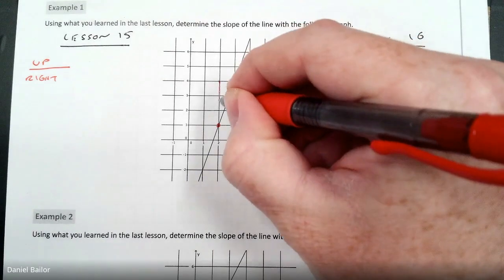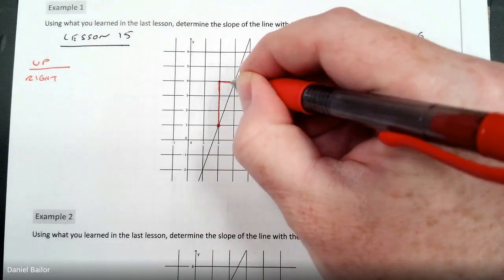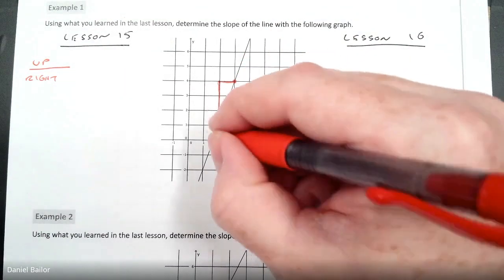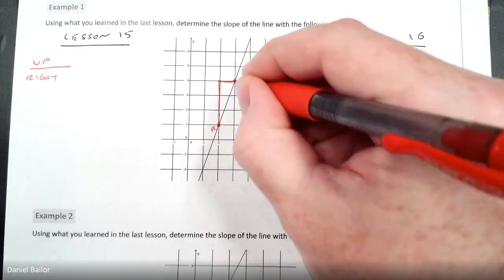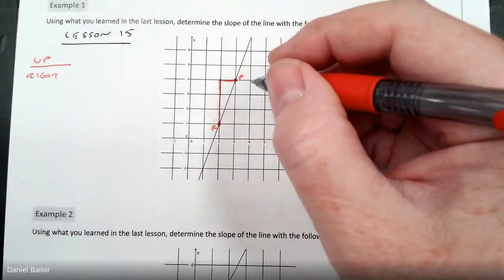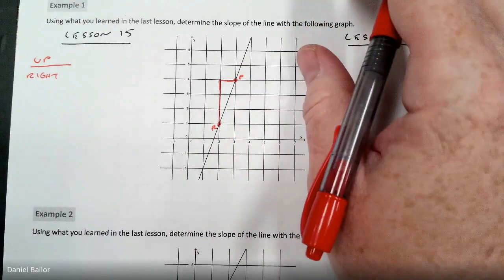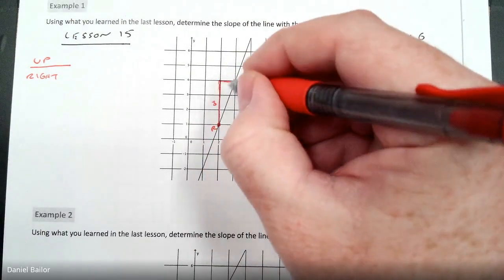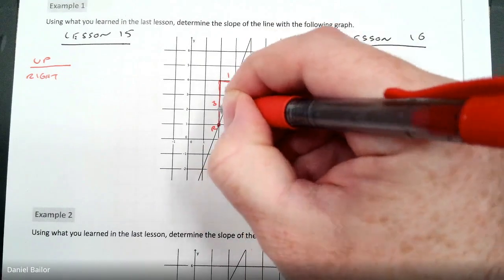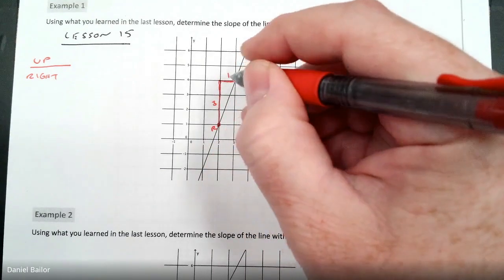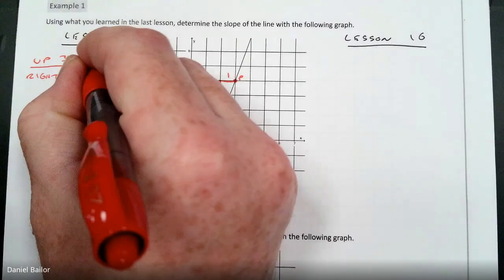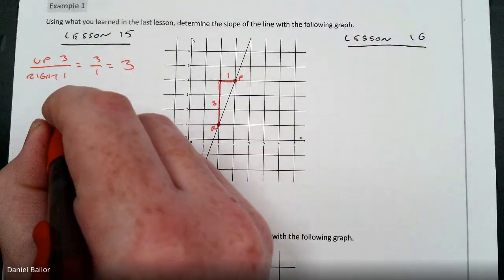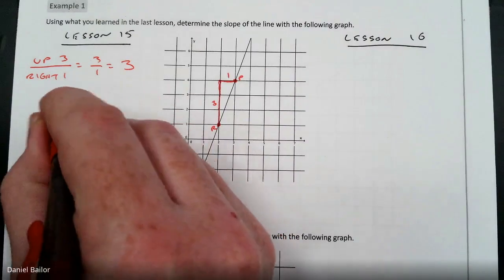So if we do it the way we did it yesterday, let's say, here's point R, here's point P. R and P, there we go. So we went up 3 and right 1. 1, 2, 3, and right 1. So we went up 3, right 1, which is 3 over 1, which is 3. So lesson 15 tells us the slope is 3.